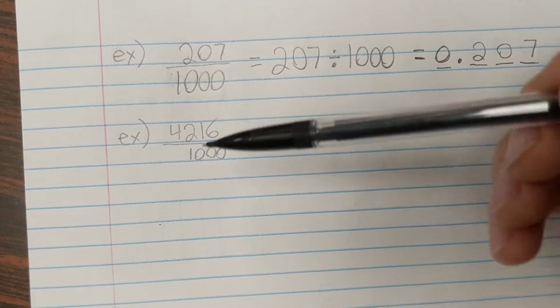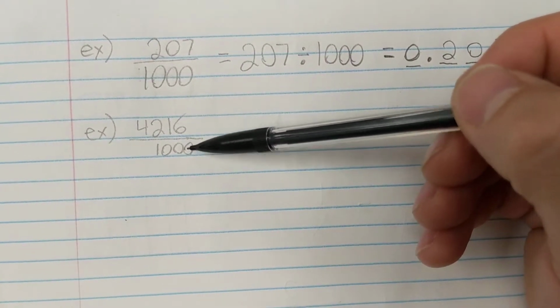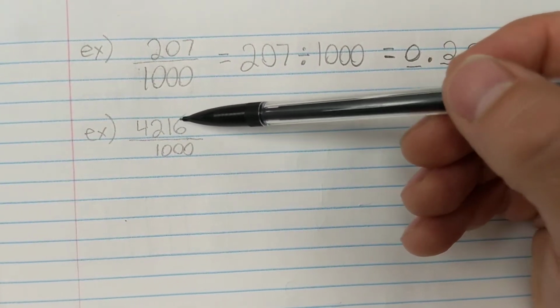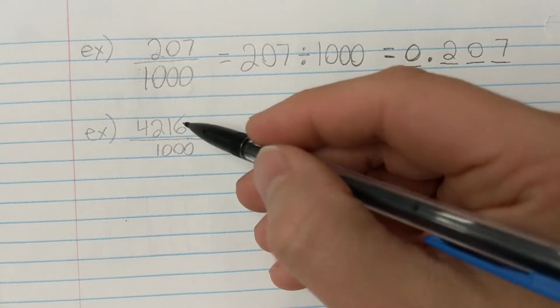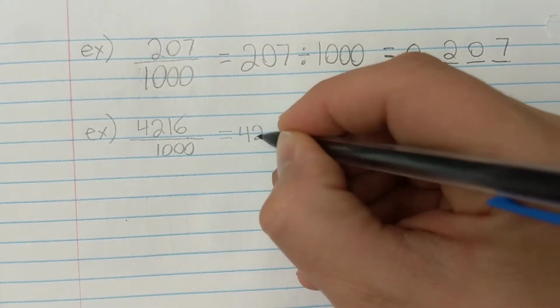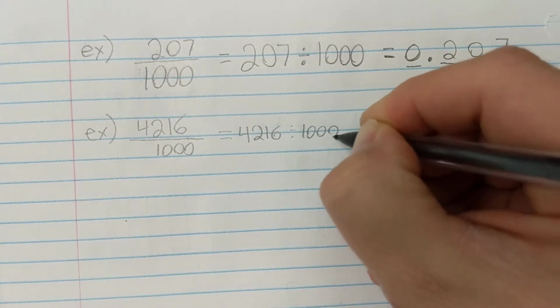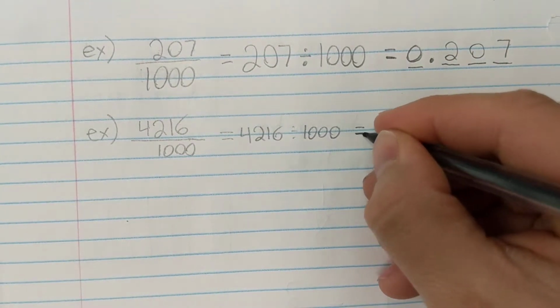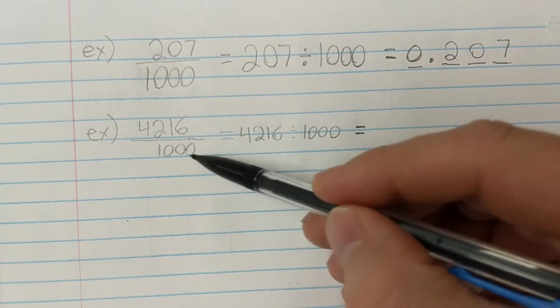Here's another example. What if your numerator is a bigger number than your denominator? I've got 4,216 over 1,000. That's a bigger number than this number. Well, we still do it the same way. 4,216 divided by 1,000. But this time, we still need to put the 6 in our thousandths spot.